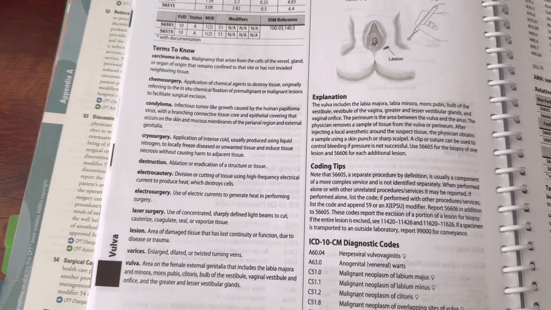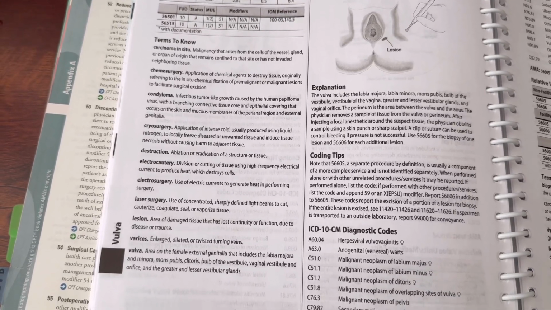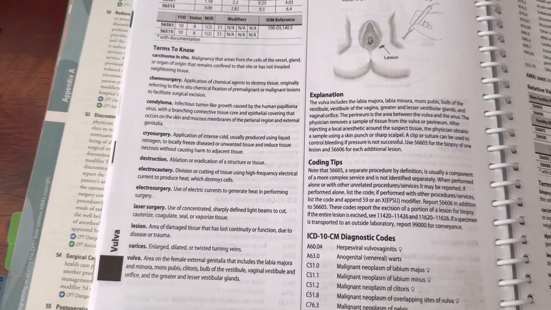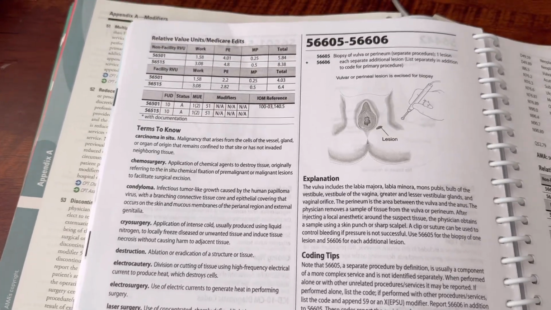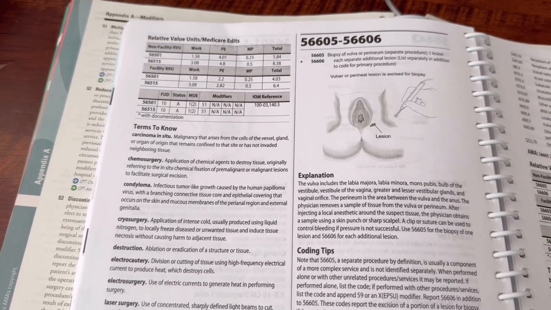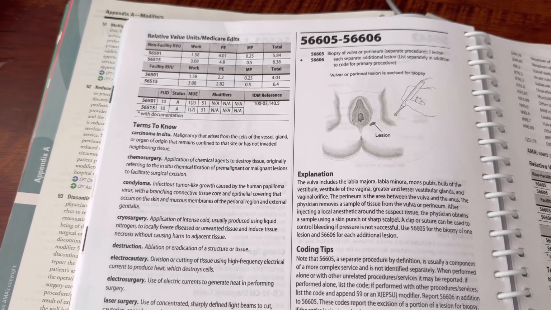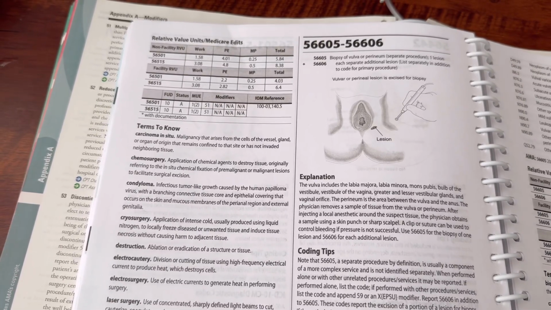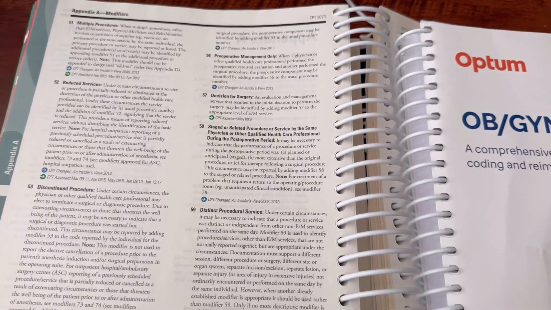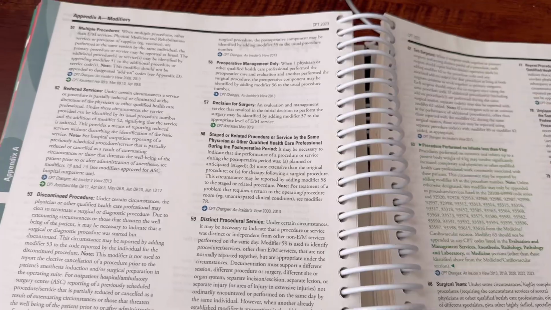I'm not sure. Don't ask me because I'm not familiar with all that. I just know that there was 90 days with the 57522 and now there's 10 days with this. So I'm not sure how the global days would reset for the 57522. But if you know, feel free to leave it in the comments.